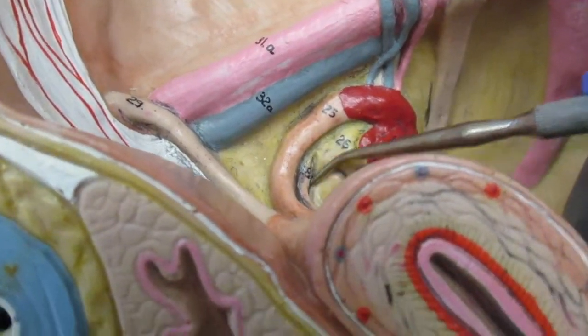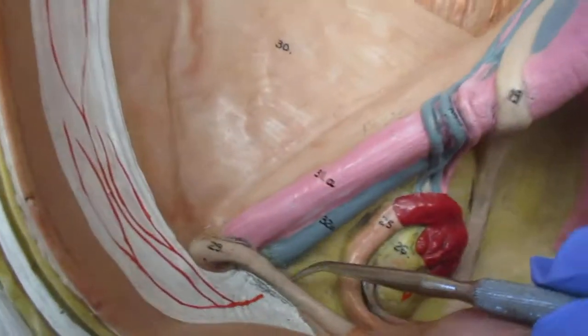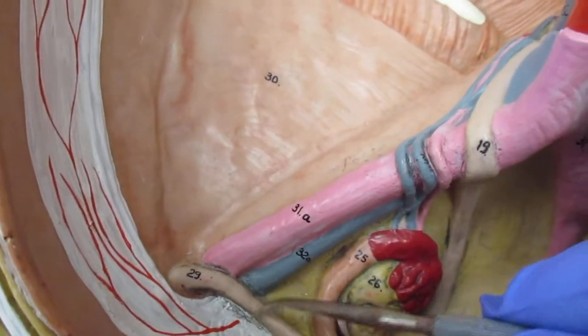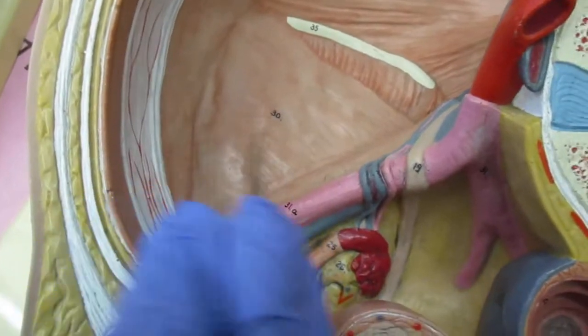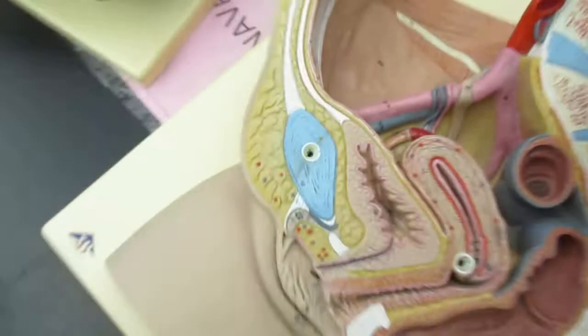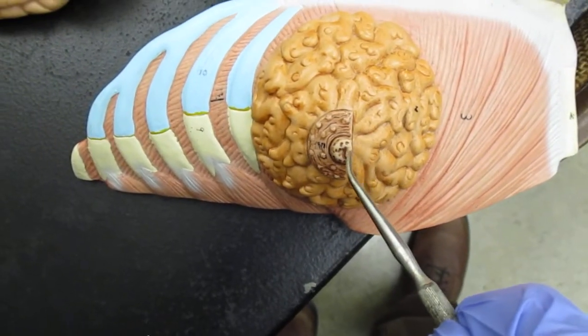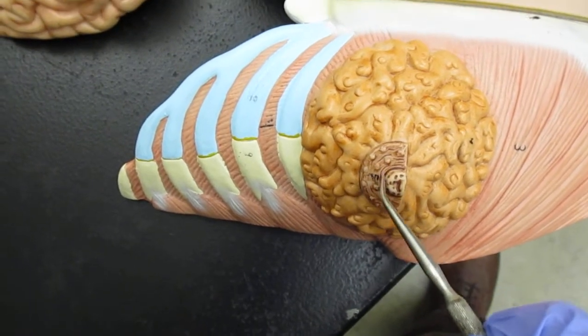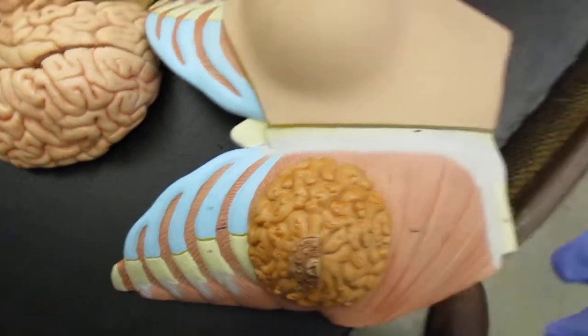Okay? Right here we have the ovarian ligament, or ligaments of the ovary right here. And we have a Hunter's ligament right here. Right there, number 29. And this whole area right here would be the broad ligament, which you'll see on the dissection. Okay? And I think I've already showed you the female breast. We have the nipple, areola, and you would have the mammary gland right here.